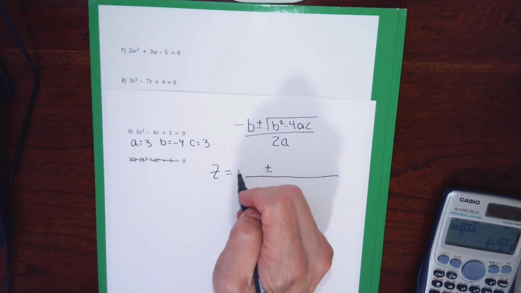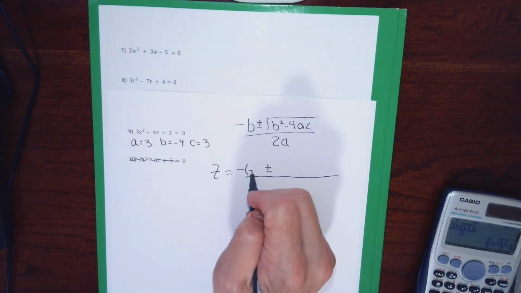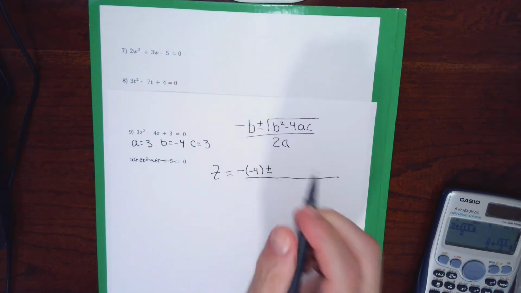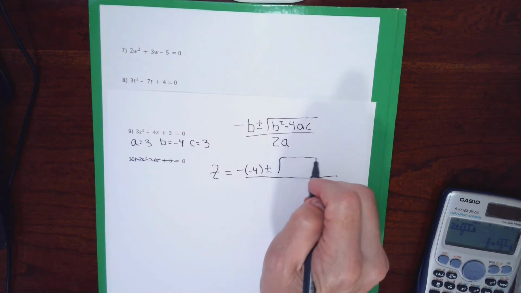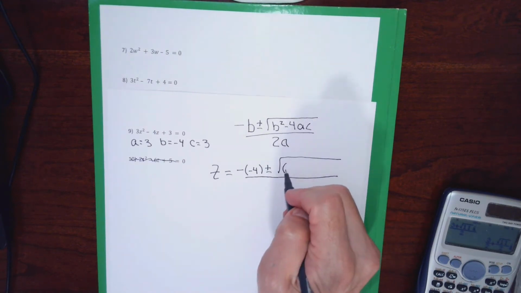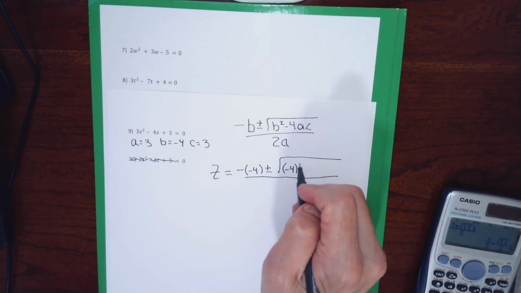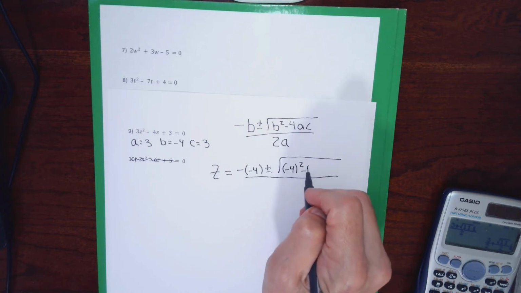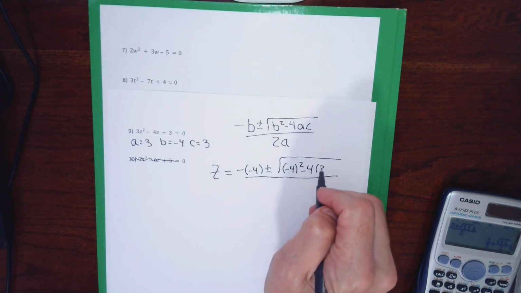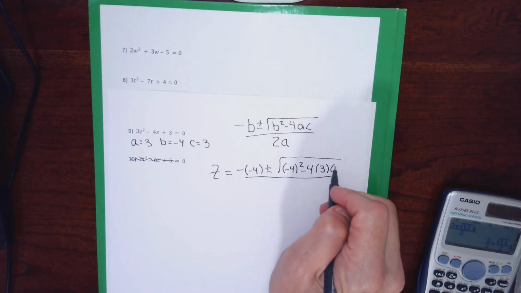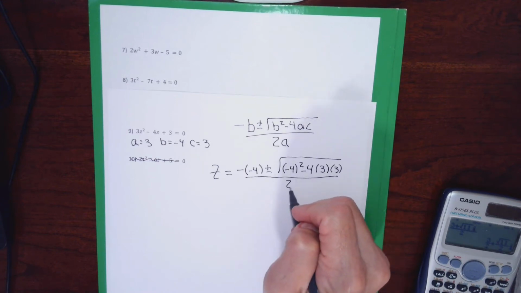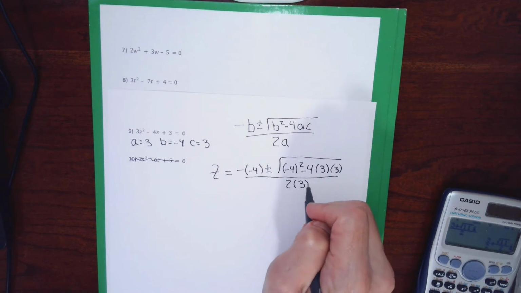Then in the numerator, negative sign from the formula, and then B is negative, so that B should go into parentheses. Under the square root symbol, B squared, which is -4 squared, minus 4 times 3 times 3, all over 2A, which is 2 times 3.